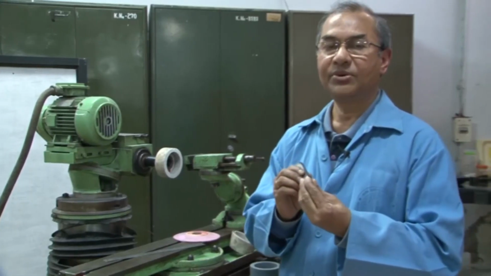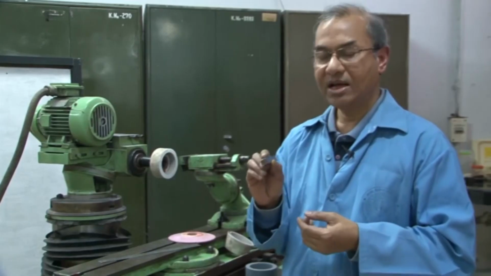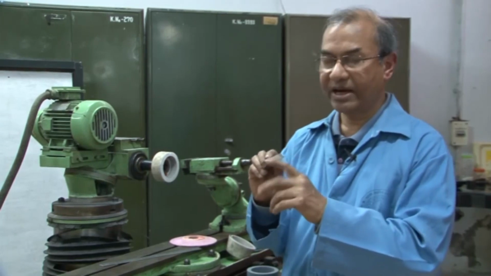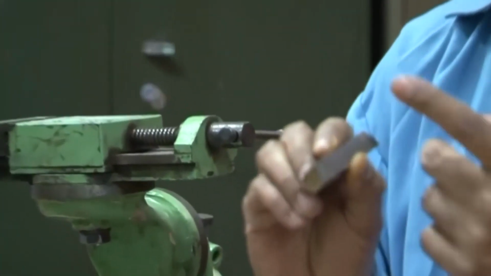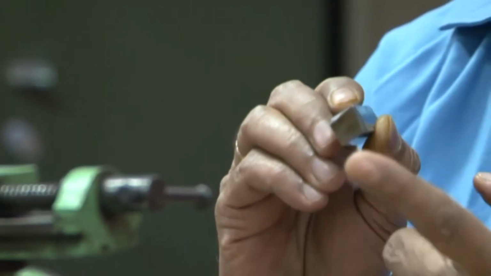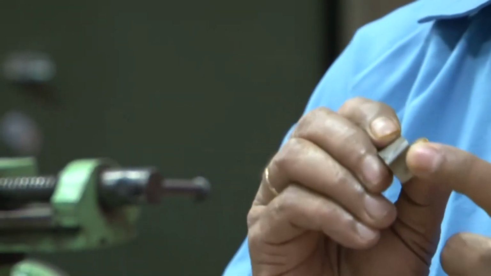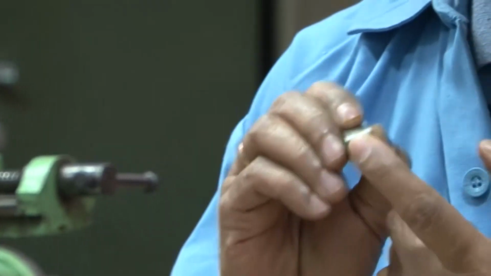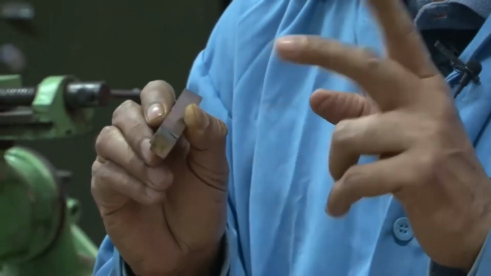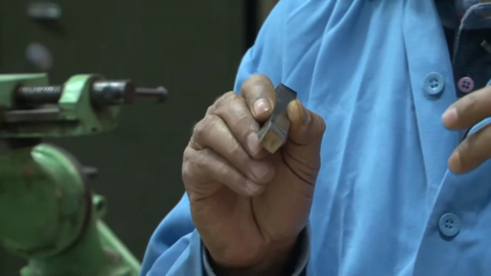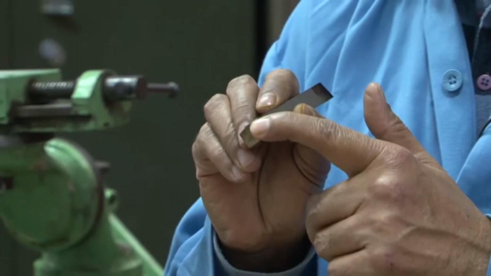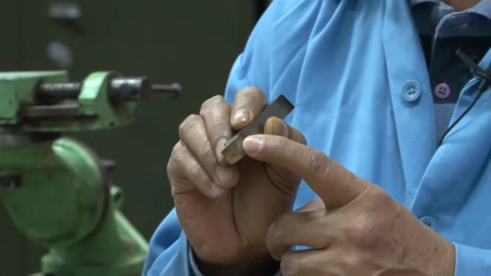Now, why do we need to grind the angle? As you know, when the tool works, its surfaces wear out. This is the rake face, where the wear takes place in the form of crater wear, and this is the flank surface, which wears out because of flank wear. The flank wear is due to the rubbing of the flank face with the already machined surface, and the crater wear that takes place on the rake face is because of the chip sliding along the rake face. So, a crater is formed some distance away from the tool tip. Those details are given in the lectures.